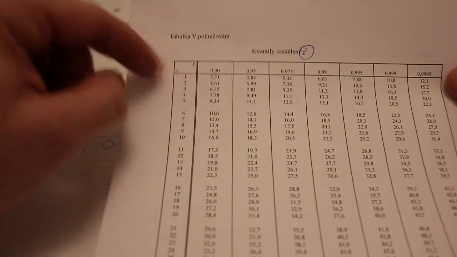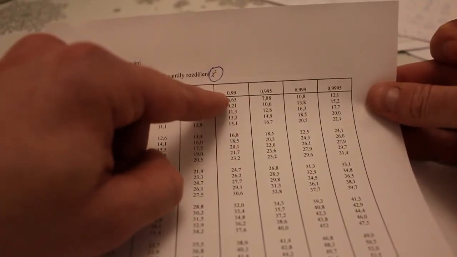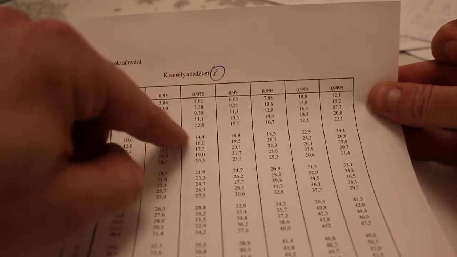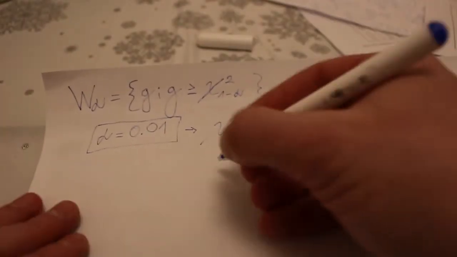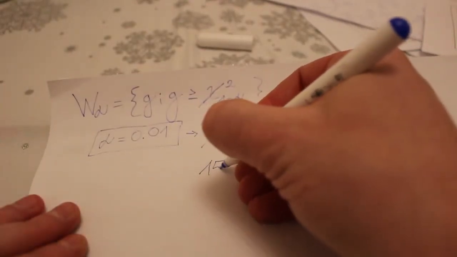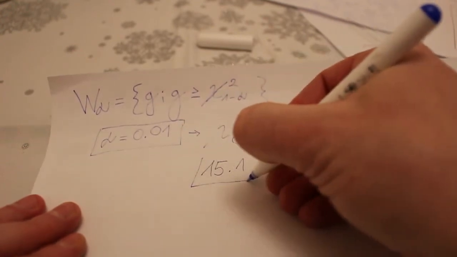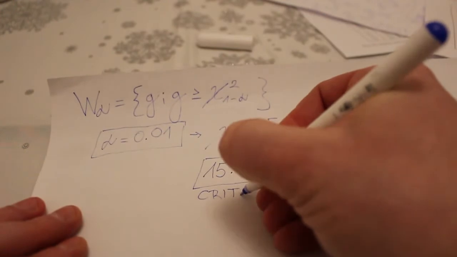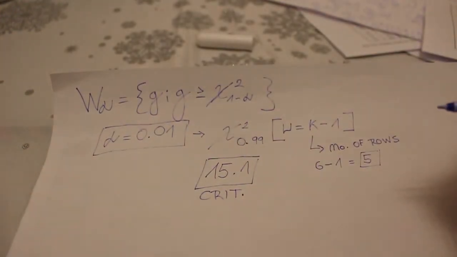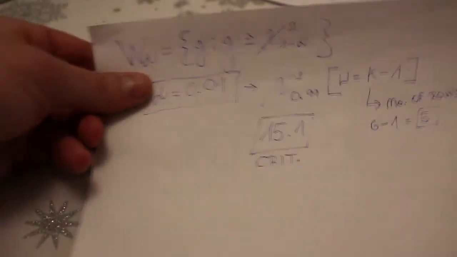So please check this column in the middle, yes? 0.99, and there you can see 5 degrees of freedom, so 15.1. Yes, find the critical quantile, 15.1. So this is critical value. Okay, so now we can decide.